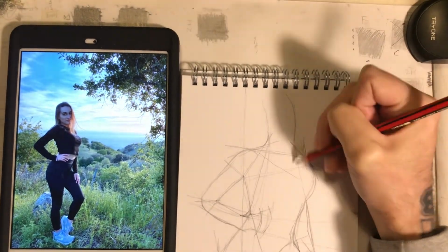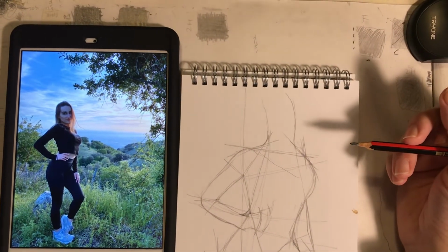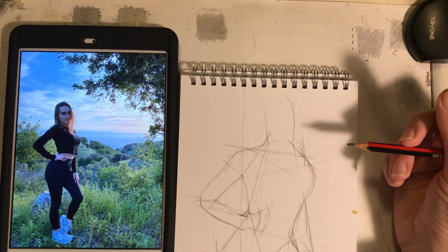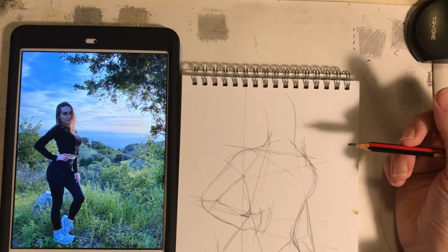I'm not going to put any perfect detail in Martina's face because I'd like to do that separately. She's got such a good figure and face to study that.